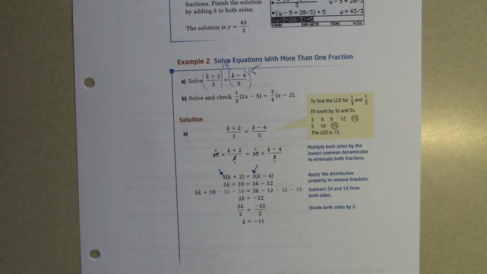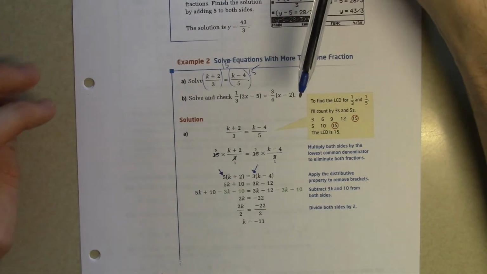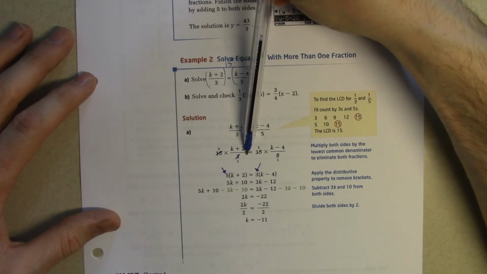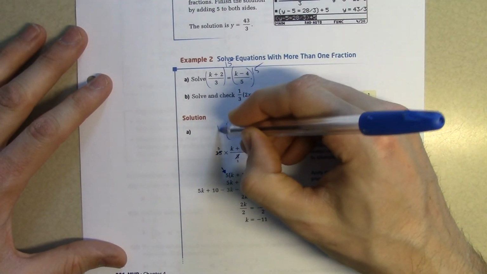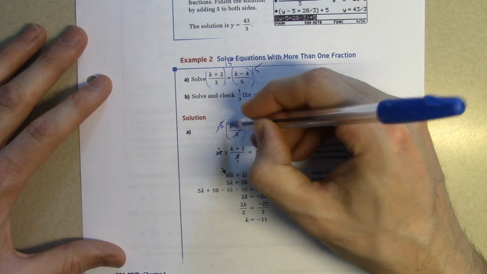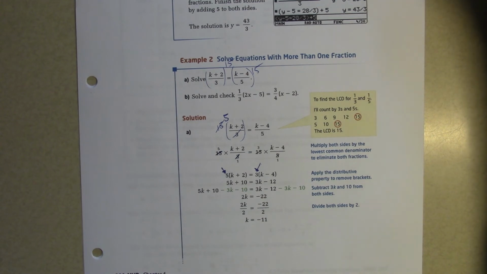Okay, any questions up to there? Joseph. So every time you do this, the lowest common denominator you find, you have to divide that by the denominator that you had before. Not divide, multiply. No, but like when you got 5k, 5, and then in brackets k plus 2. Yeah, before that, you did 15 divided by 3. You have to do that every time. Yes, so if I'm multiplying this by 15, the 15 and the 3 have to divide to give me 5. Okay? Any other questions?